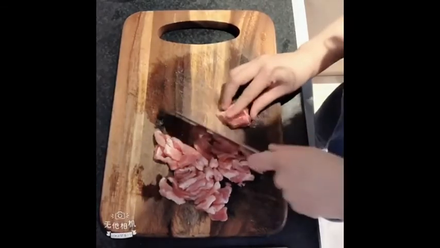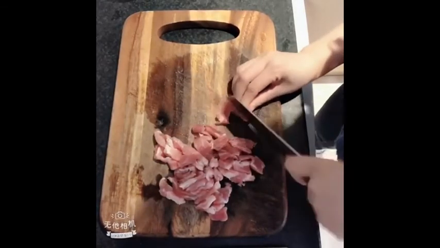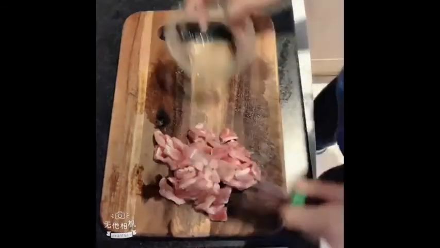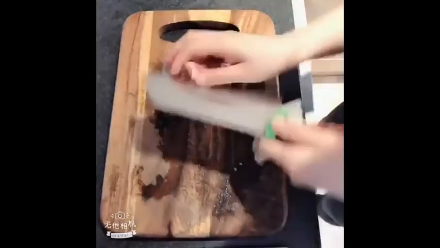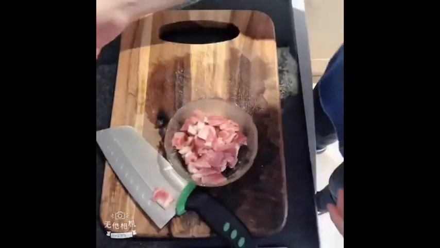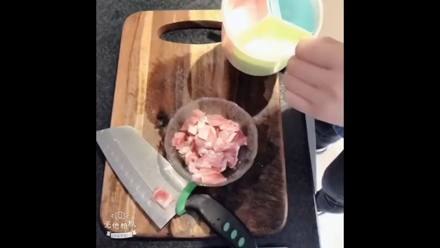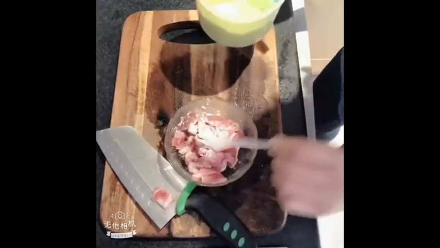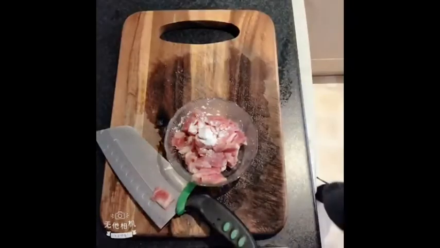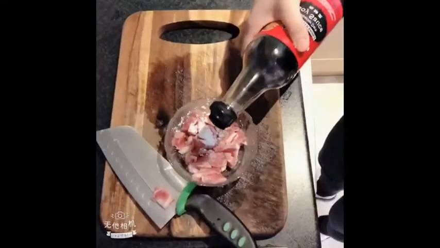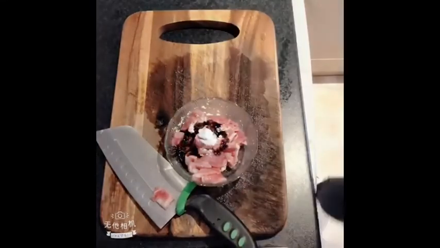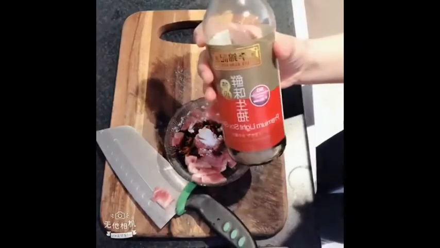After cutting the pork into slices, we're going to marinate them. So put all of them in a bowl and add some salt and then some potato starch. You can use corn flour too. And then some dark soy sauce and some light soy sauce if you have them.